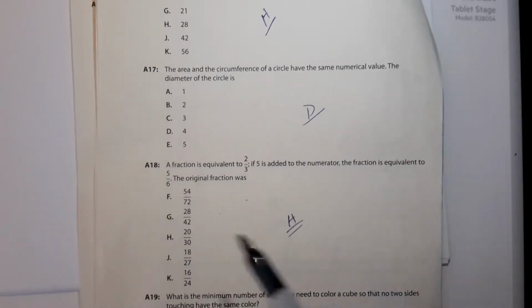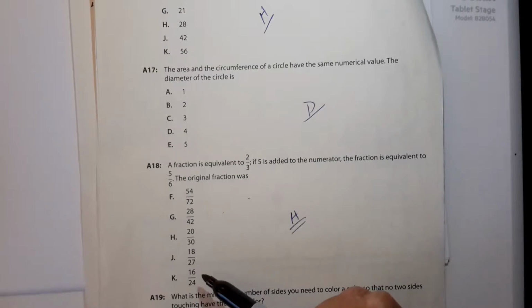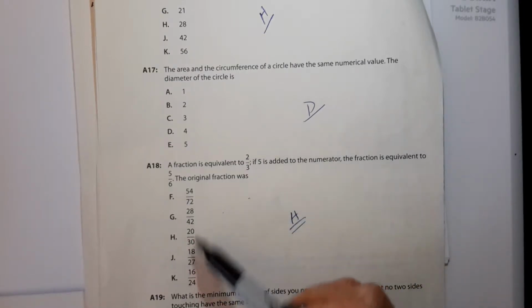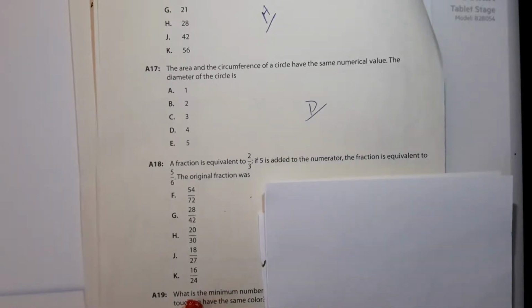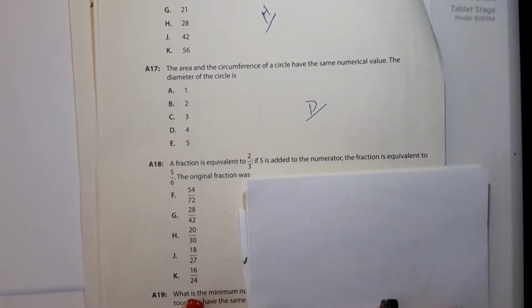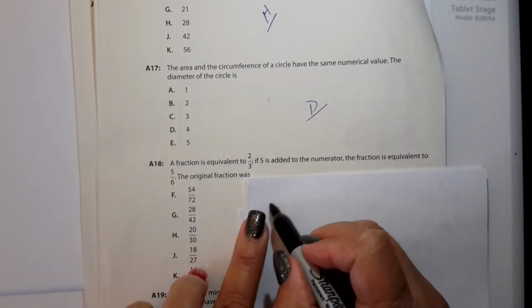So what I did is I went to each of the fractions, and I noticed that many of them, I think when you simplify them, they're 2/3. So they're kind of tricky because when you simplify, for example, 28 over 42, 20 over 30, 18 over 27, 16 over 24. Let me see what you get. You know what? Let me do each one of them. I don't want you to do this when you're taking a test, but let's play with each one of them.